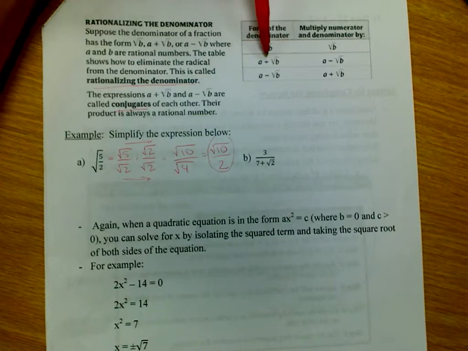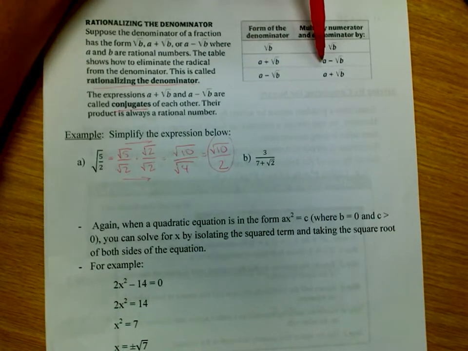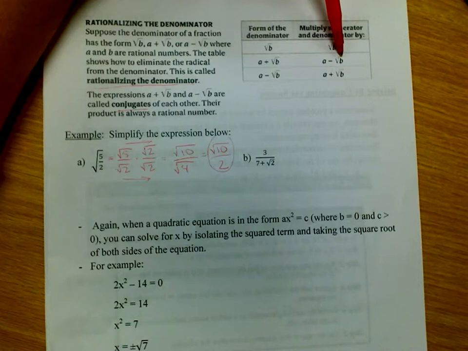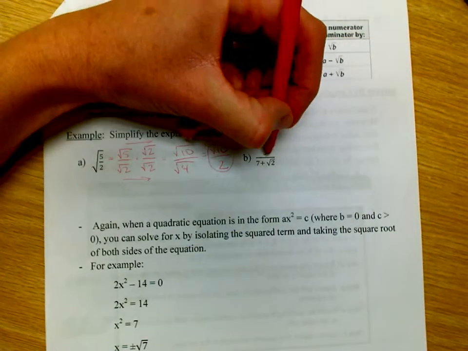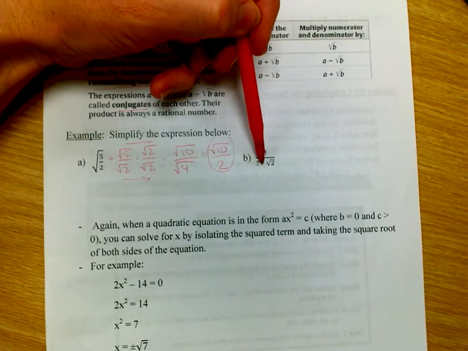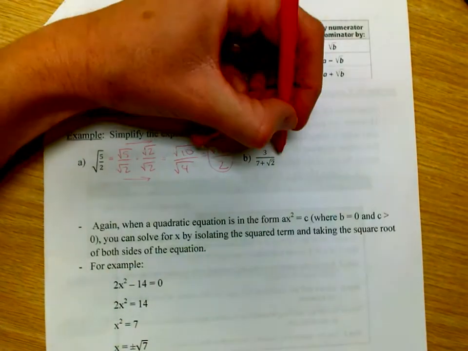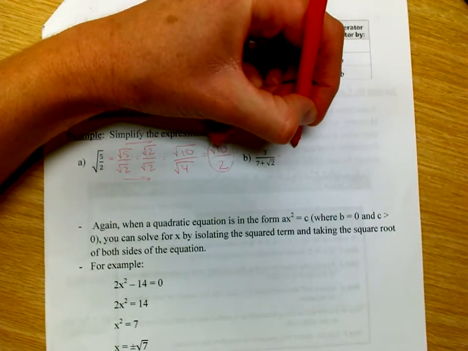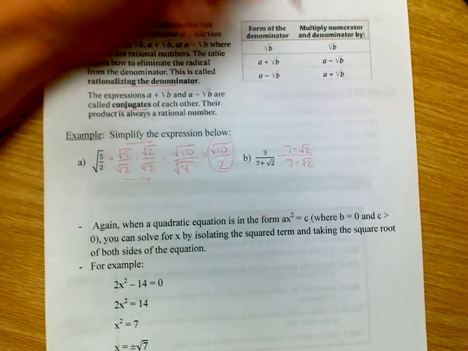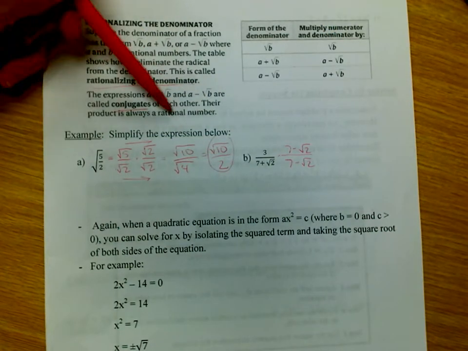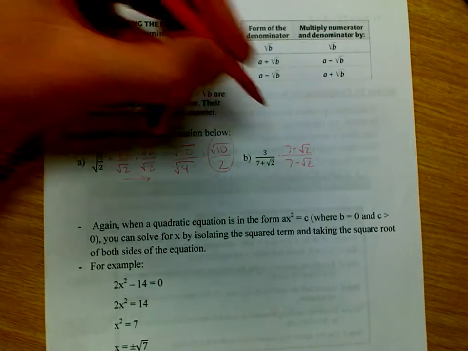For example, if your expression is a plus the square root of b, your conjugate is a minus the square root of b, and vice versa. So if you look at example B, this one has the expression 7 plus the square root of 2 in the denominator. So I am going to multiply the top and bottom by the conjugate, which is 7 minus the square root of 2. And if you notice, it says their product is always a rational number.